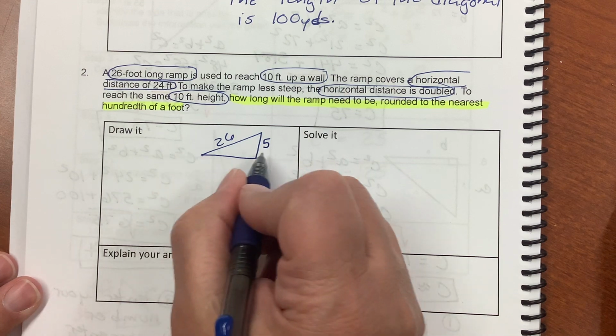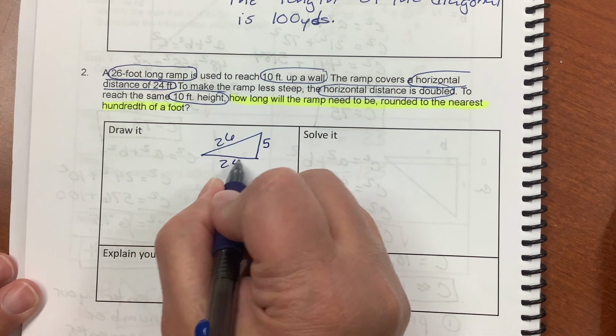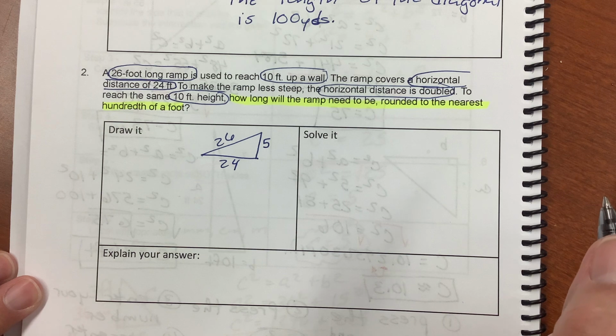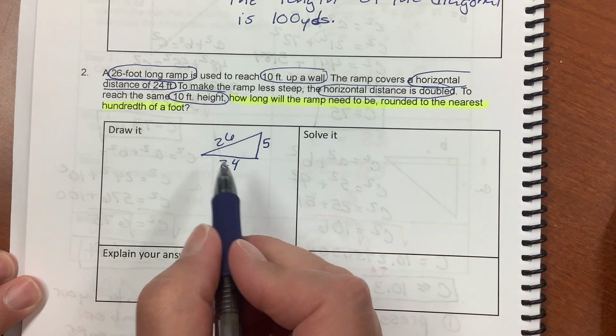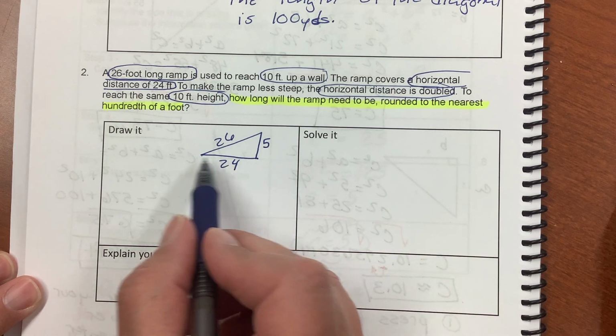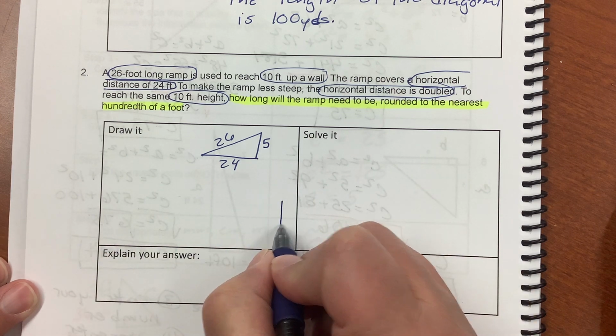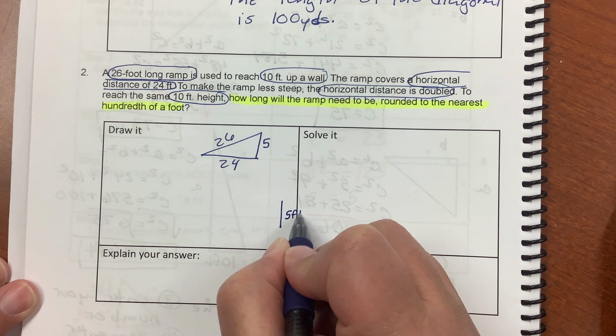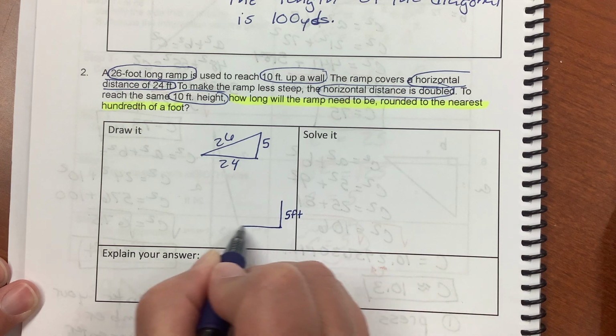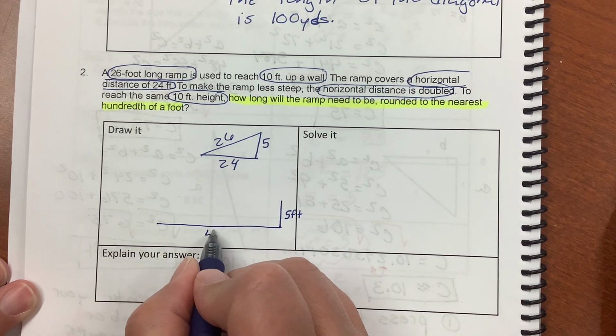So this must be the horizontal distance, 24 feet. Now I'm doubling the horizontal distance. So it's still going up 5 feet. This is still 5 feet. But now this has doubled to 48 feet.